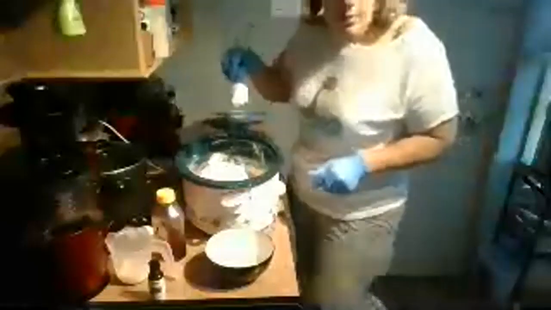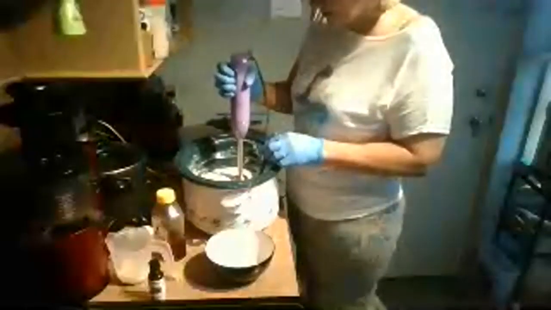If you've done a rebatch, you know how hard it is to get the soap to melt down perfectly smooth. I do have my zip stick here, and I'm going to see if I can zip it a little bit.